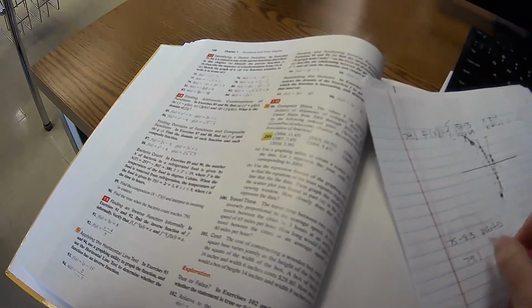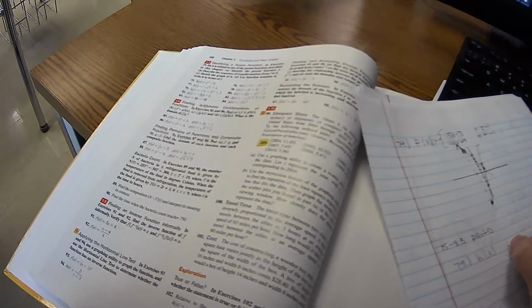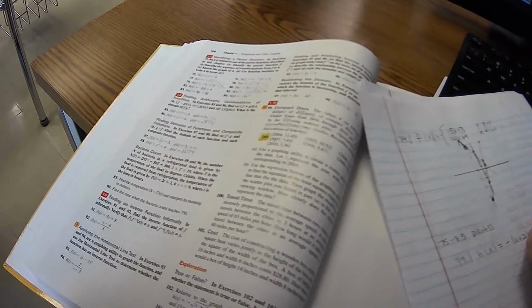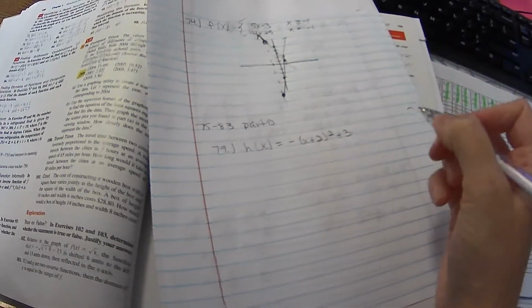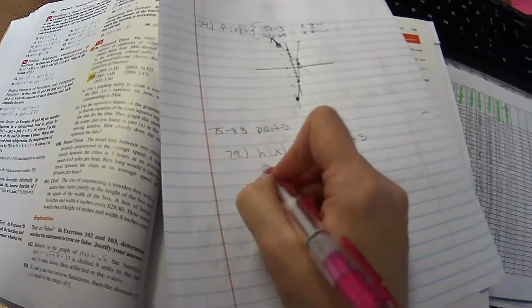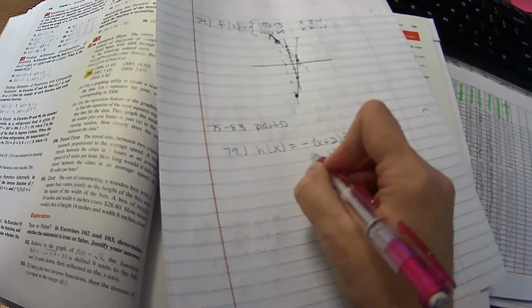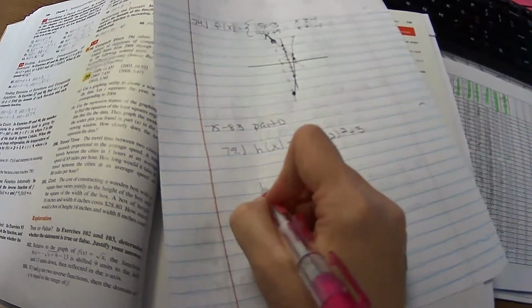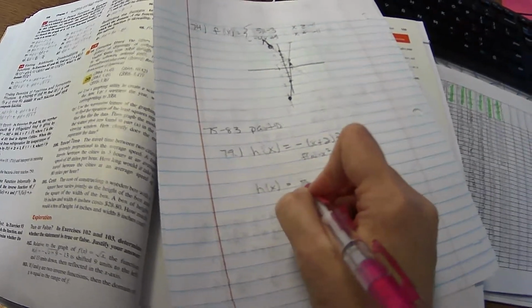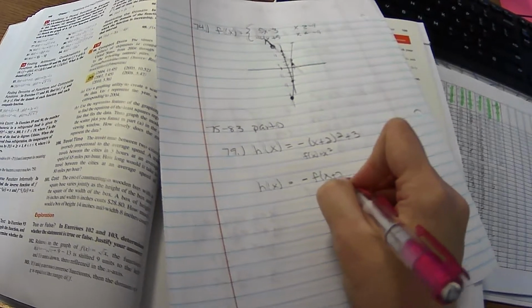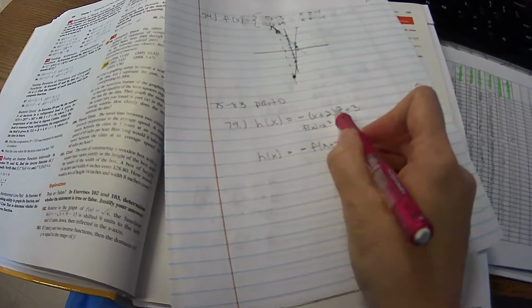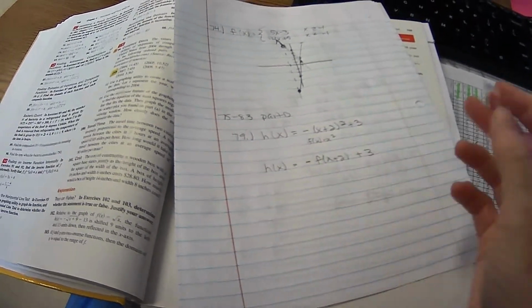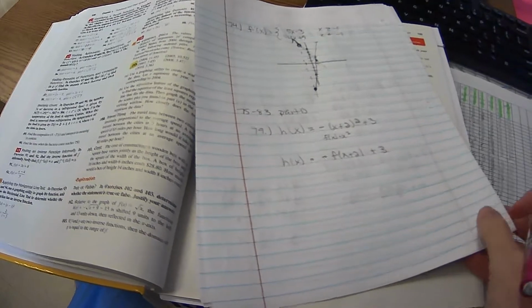79. All right, so they give you this function. You can't see that, can you? They give you this function. All right, so if I'm going to write that in function notation, then I'm going to replace x squared with f of x. So h of x is the opposite of f of x plus 2 with a plus 3 on the back. So instead of putting an x squared, I just put an f of x around that x plus 2. Everything else stays the same.